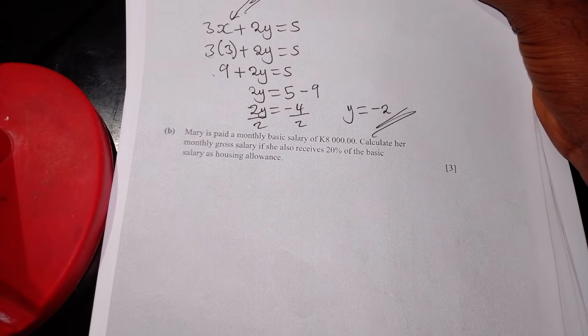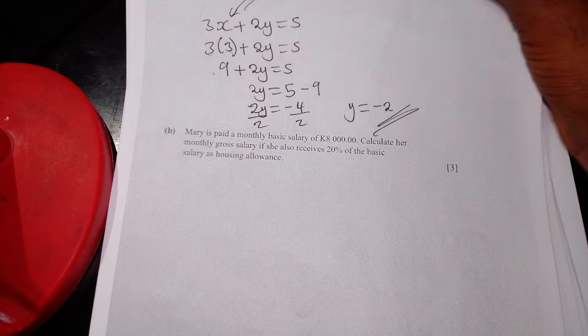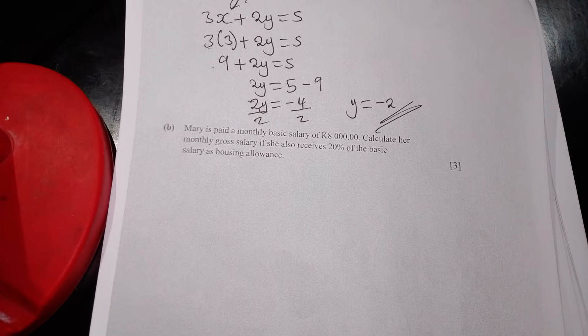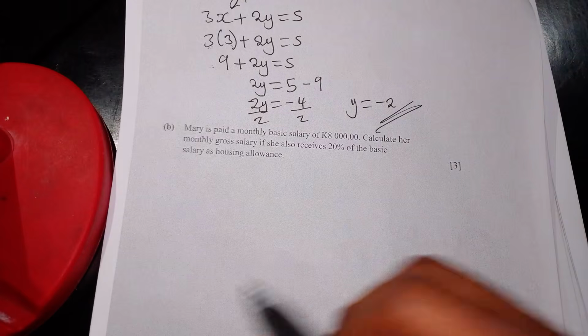And then on part B, Mary is paid a monthly basic salary of 8,000. Calculate her monthly gross salary if she also receives 20% of the basic salary as housing allowance.